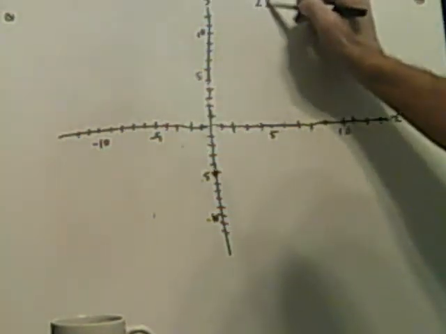It says that you've given the equations 2y minus x equals 8 and x plus 3y is equal to 11. And what they're asking for here is to solve this system by graphing.